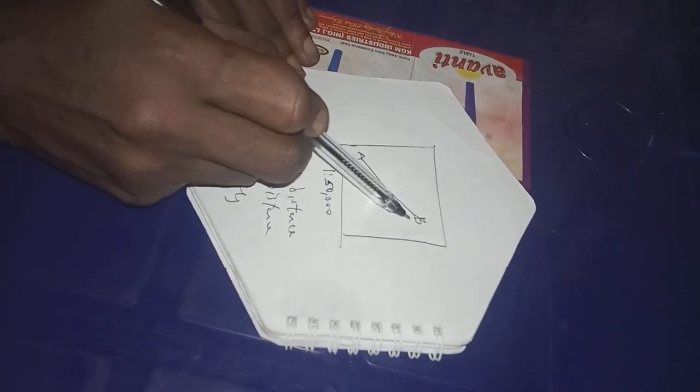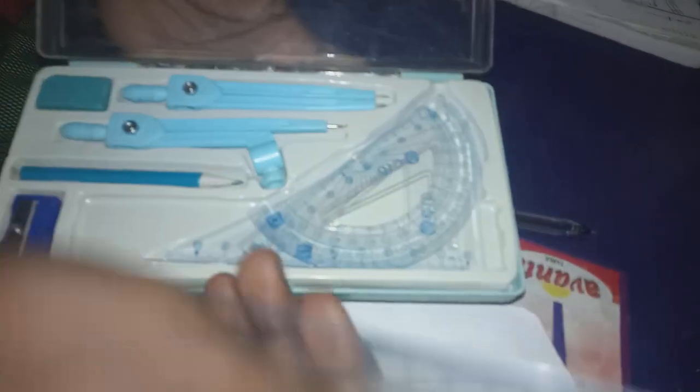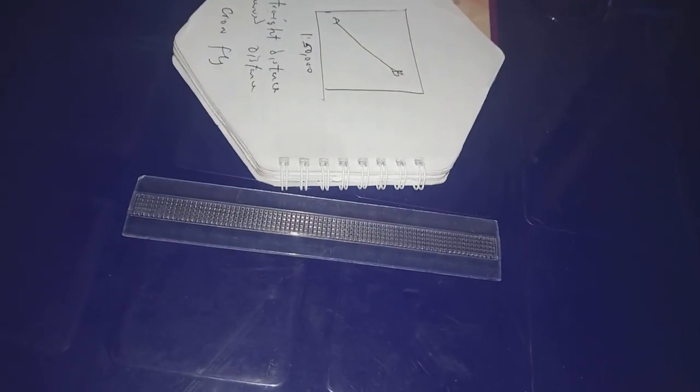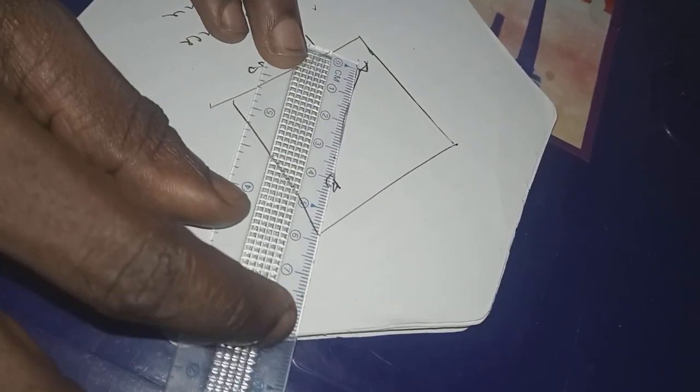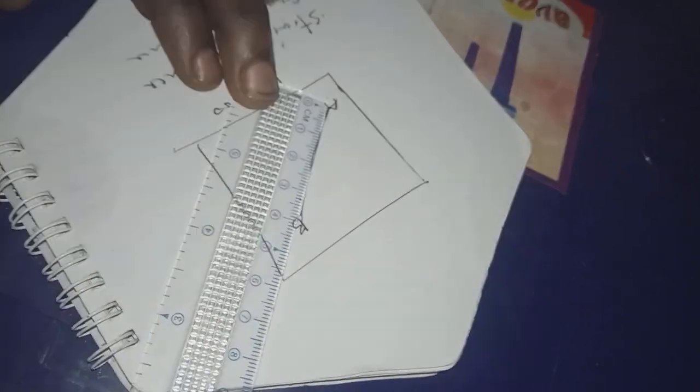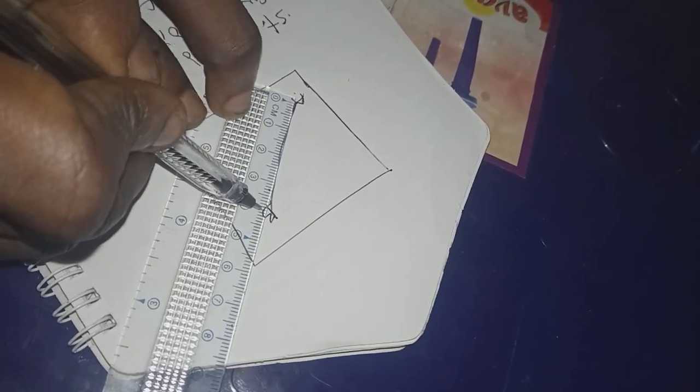Measure from A to B. When you want to do this, in map work, we always need this ruler, preferably the longer one, which is that transparent one. You take your ruler, you measure from this point, which is the starting point, up to this point. For example, this is A to B. That is 4 centimeter.